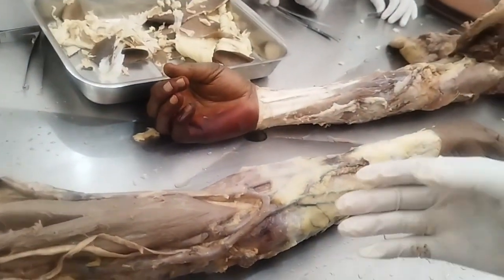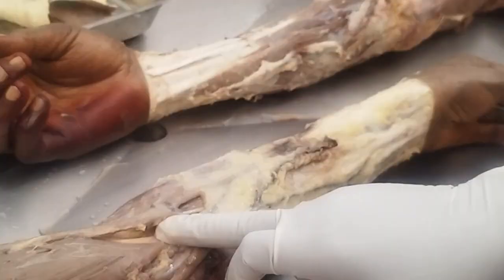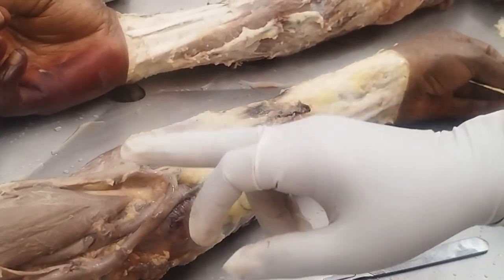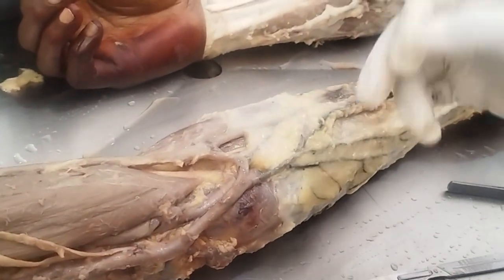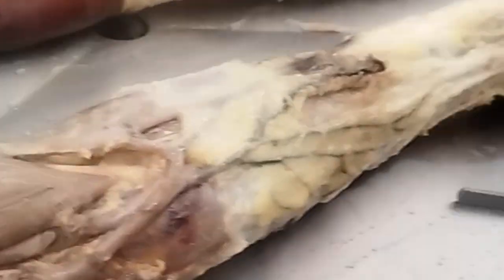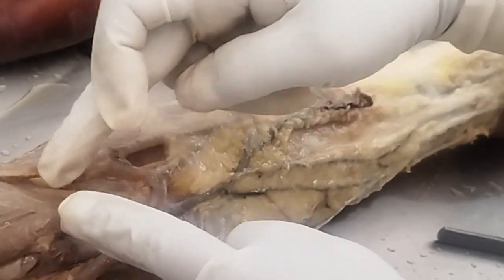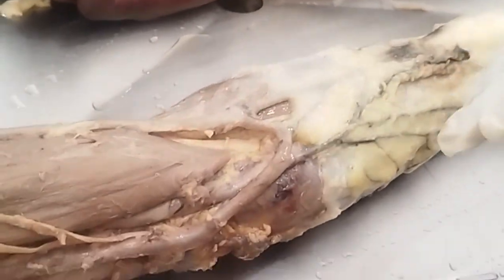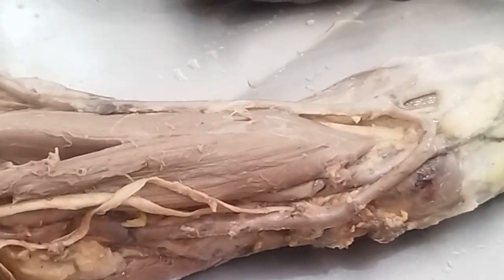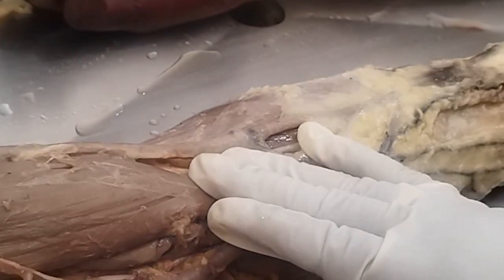Elbow, the cubital region. Cubitus is the Greek word for the elbow region, the elbow joint. When we semi-flex or extend it, we identify a triangular area, which is the cubital fossa. If you are asked to show the cubital fossa boundaries and contents, you search at the elbow joint.